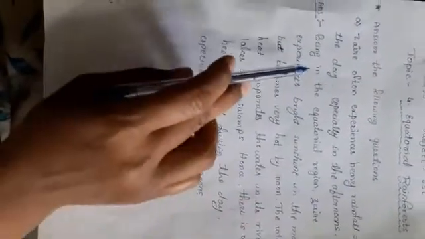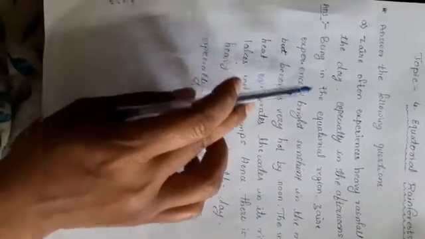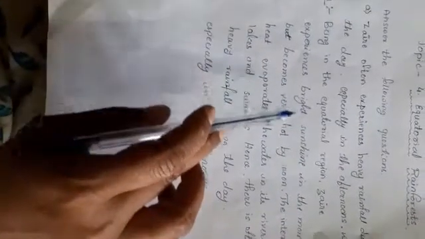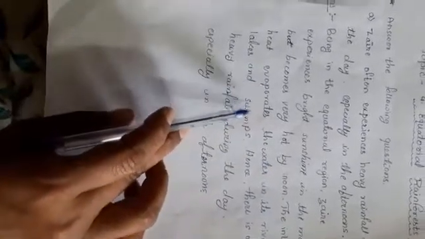Why? Answer: being in the equatorial region, Zaire experiences bright sunshine in the morning but becomes very hot by noon. The intense heat evaporates the water in its rivers, lakes and swamps. Hence, there is often heavy rainfall during the day, especially in the afternoons. Understood, kids? It is your A question answer.